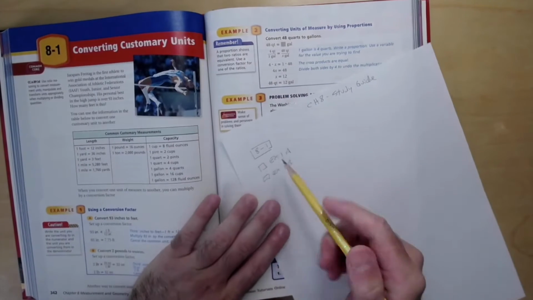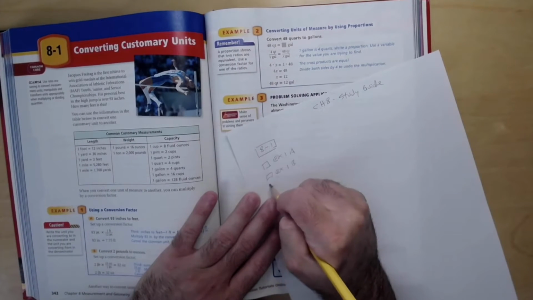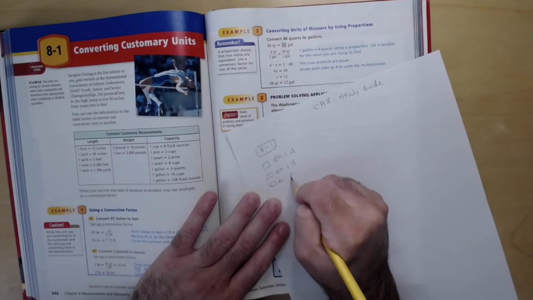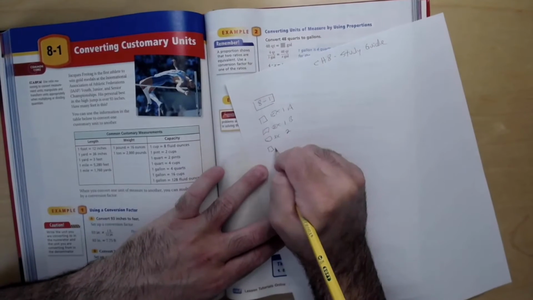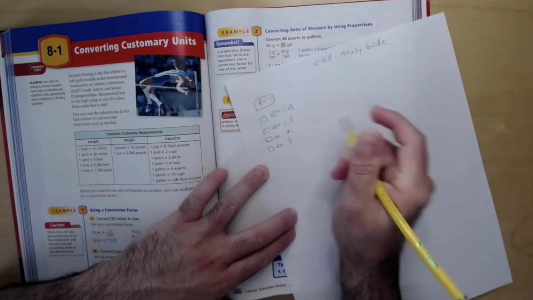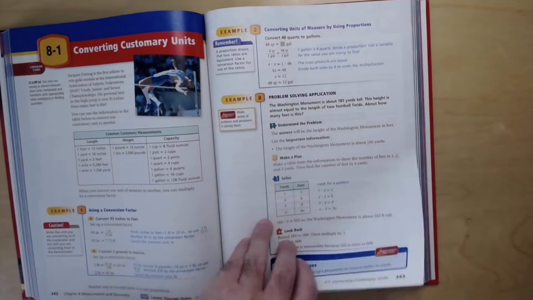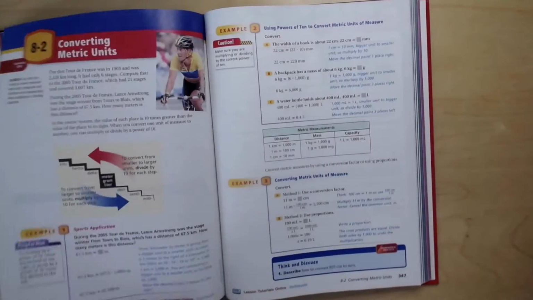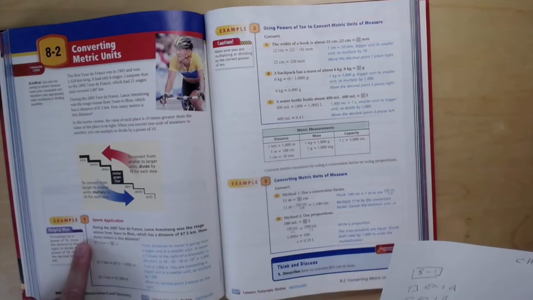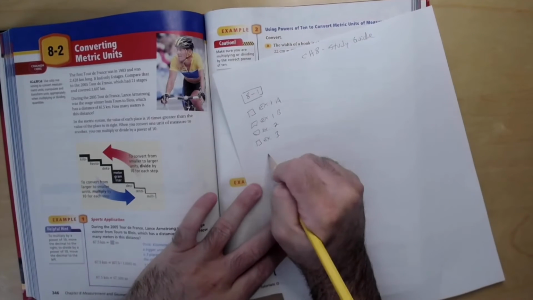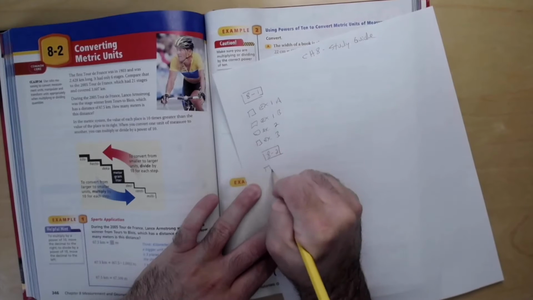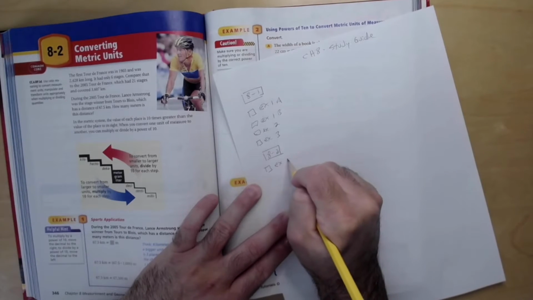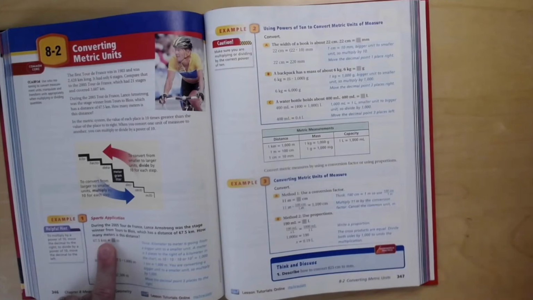So let's go ahead and write example 2. Then we're going to go to example 3. Same thing, there's no A and B. Let's write down example 3. All right, turn the page. That's it for 8.1. Let's go to 8.2. 8.2 has example 1. So let's put a little header on this one, a little box. Example 1. Notice there's no A and B.